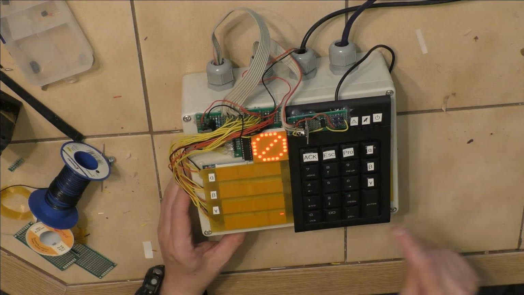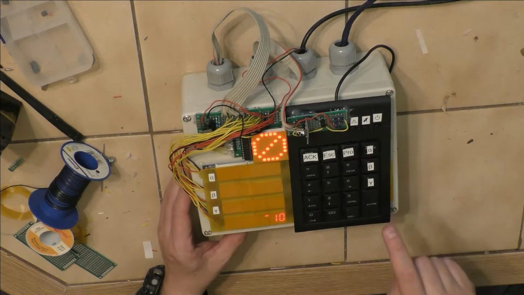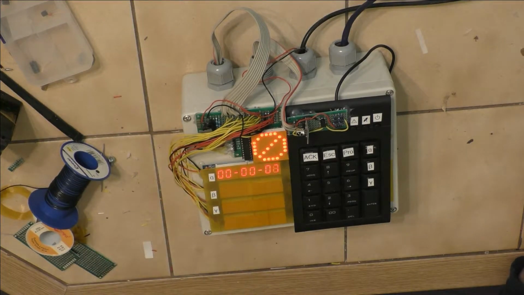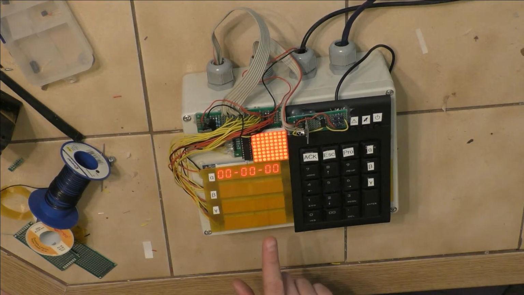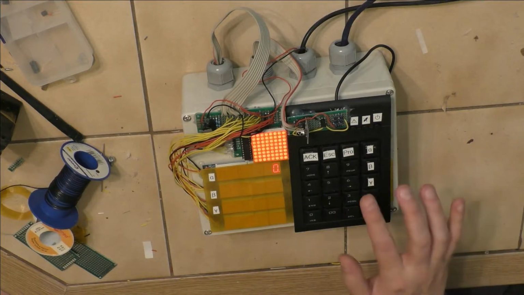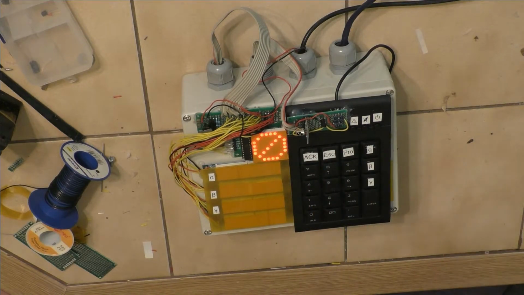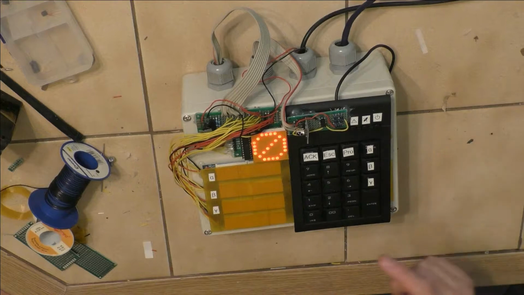So we say alpha 10 enter, and we have a 10-second countdown. Now when the count runs out, we get an alarm, and we press arc 2 times, and we acknowledge the alarm, and it gets cancelled.